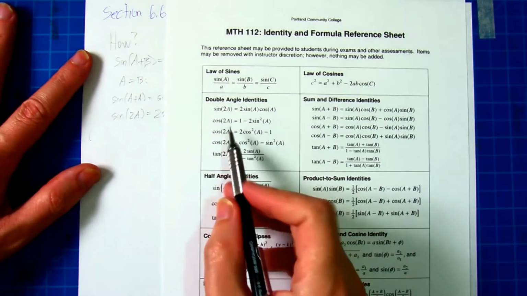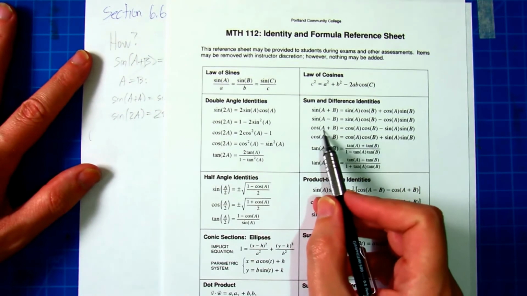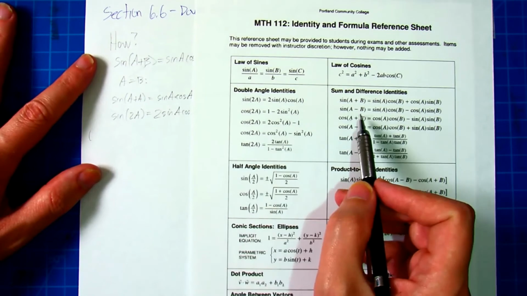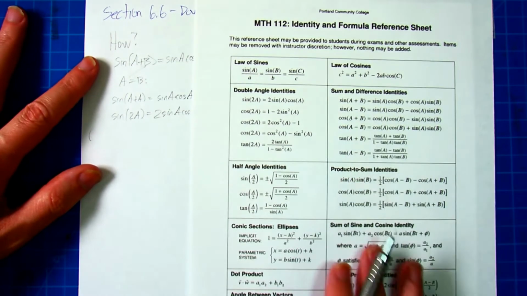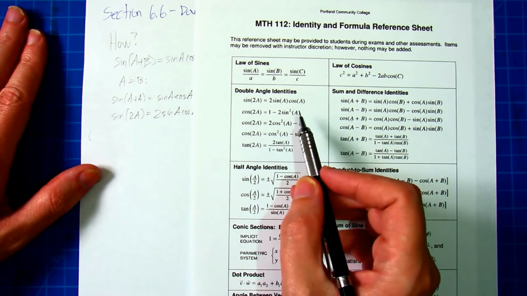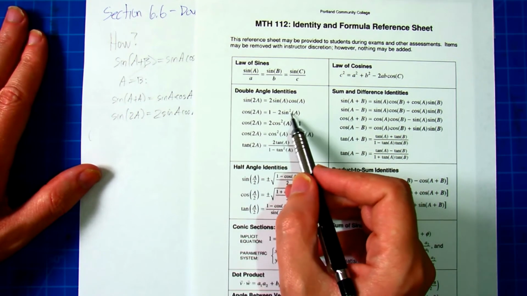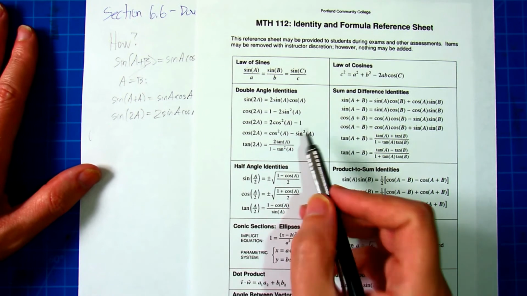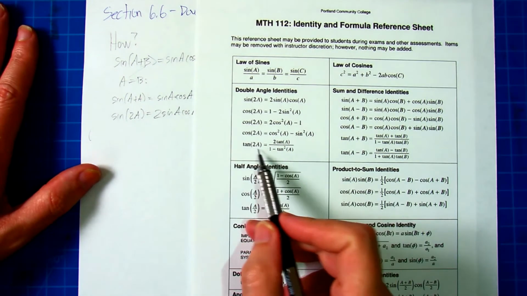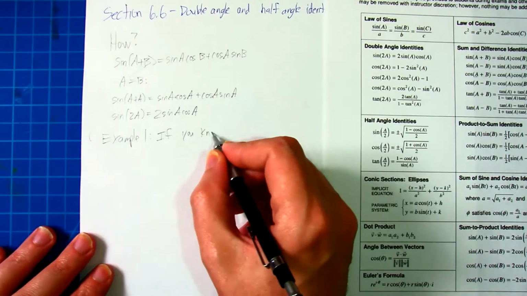You could do the same thing with this version of cosine 2a. Just go over here and say a plus a. So really, these are just special cases of this one if the angles happen to be the same. You notice there are 3 versions of the one for cosine 2a. That's because you can use the Pythagorean identity. You could substitute for sine squared equals 1 minus cosine squared, or vice versa. You end up with one of these 3. Tangent, you end up with just one version. Let's do an example.